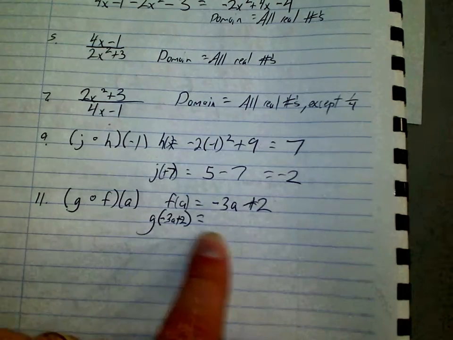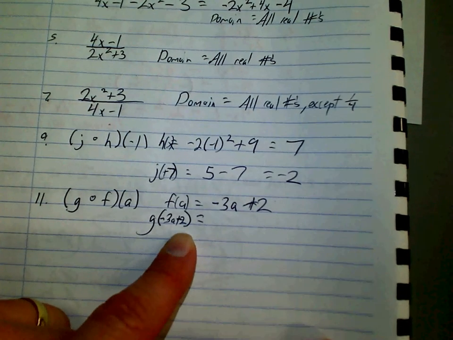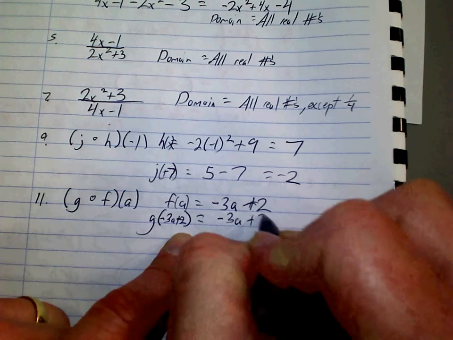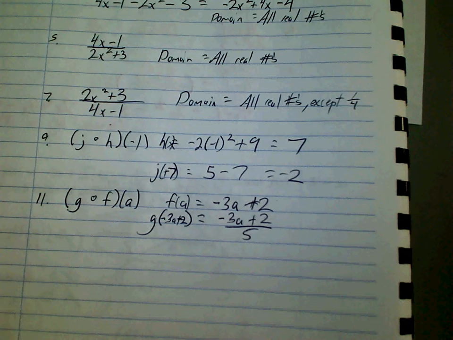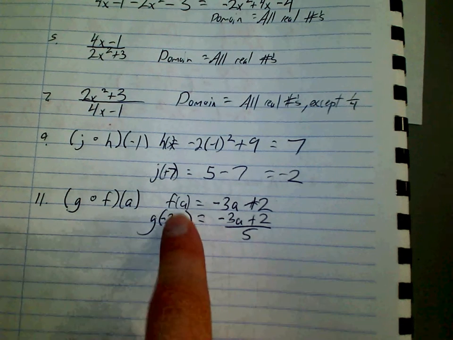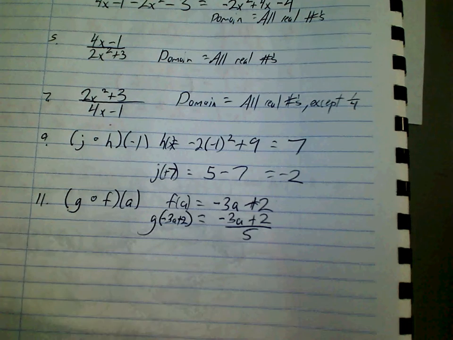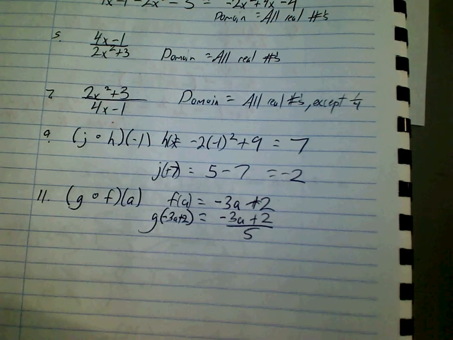That was that one's output. Now look at G. Where is G? Sorry, I keep looking on the worksheet. Negative 3A plus 2 all over 5. So G was x over 5, so I just put that right there as the x. That was in our notes, too. I think we did one like that in our notes.